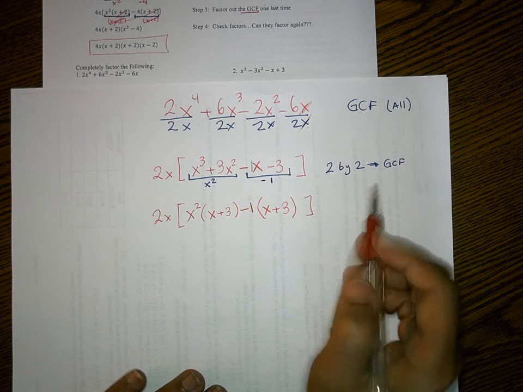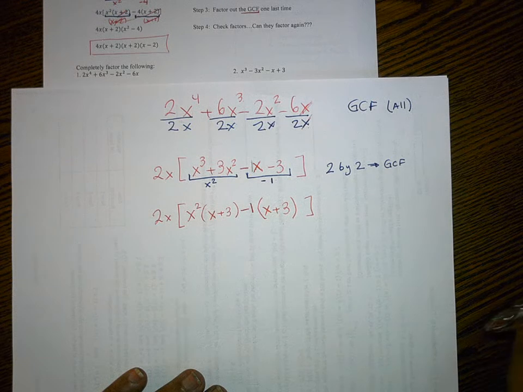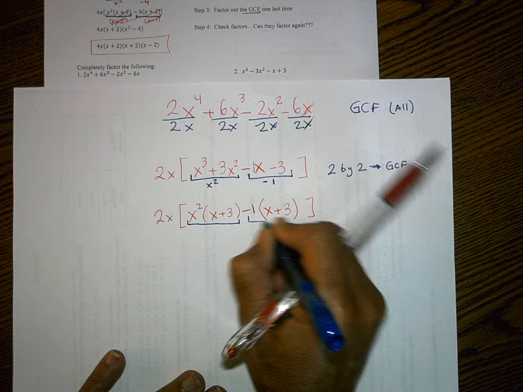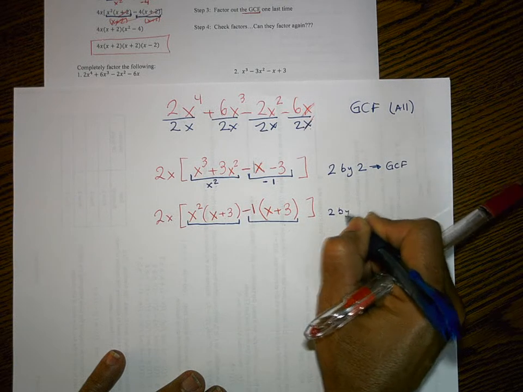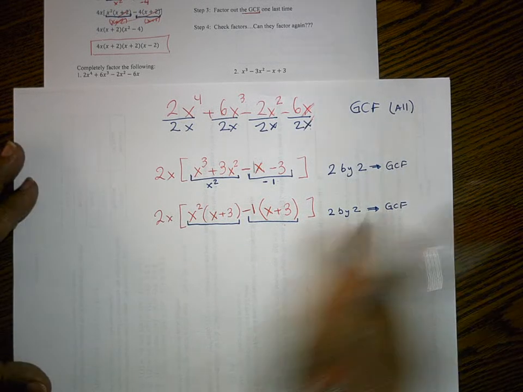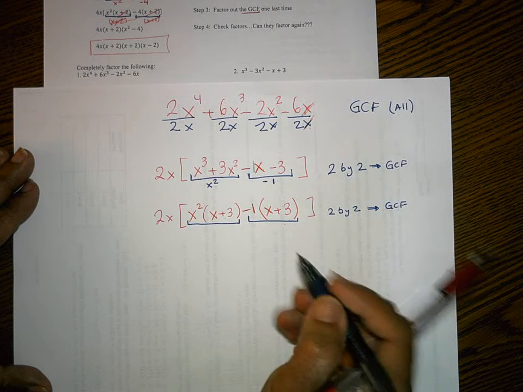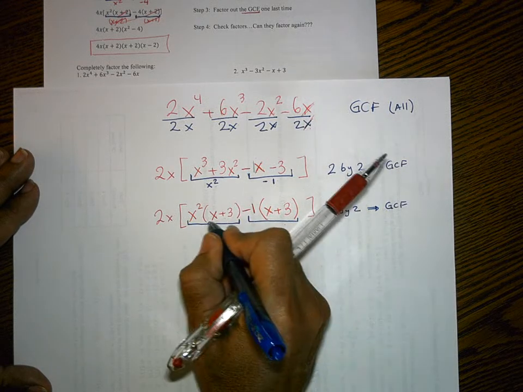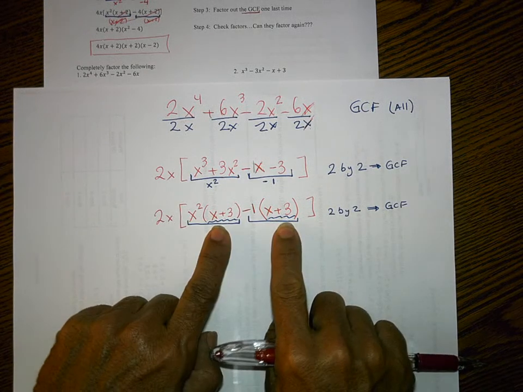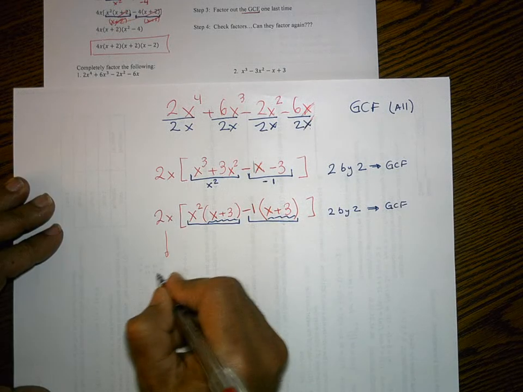Okay? Then notice that they said, now factor out the GCF one last time. So I'm going to group them 2 by 2s again. The first 2 and the next 2. And I'm going to take out the GCF from this 2. What do both of these have in common? Well, they both have the binomial, the x plus 3. That's the only thing they have in common. So let's factor out what they have in common. Let's repeat our original 2x.